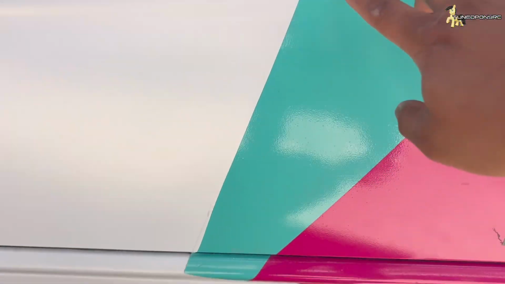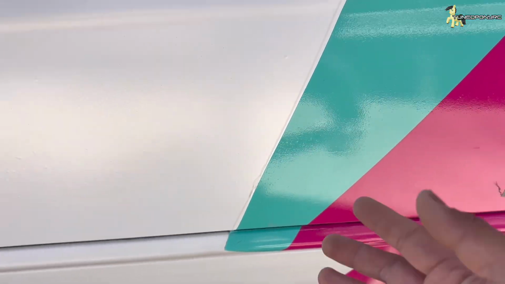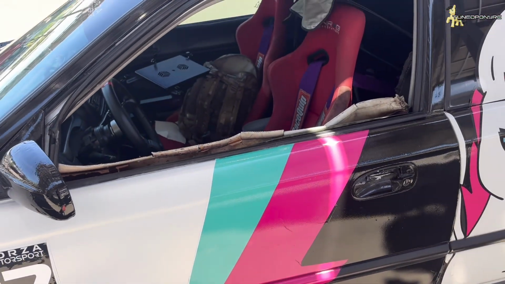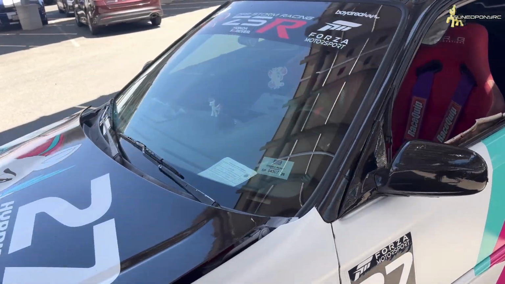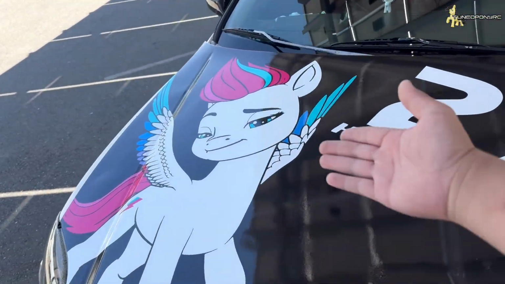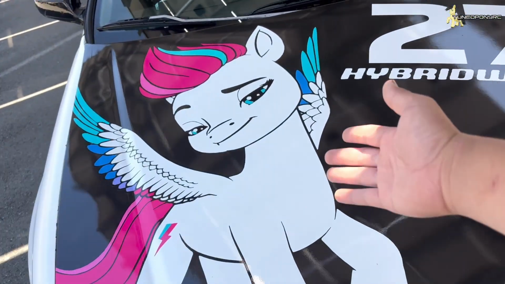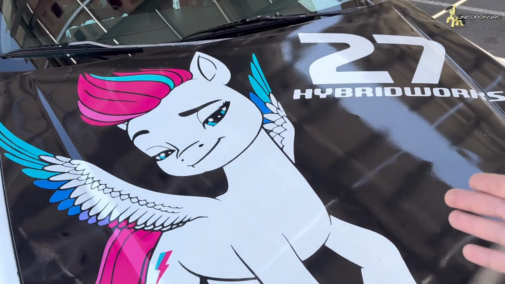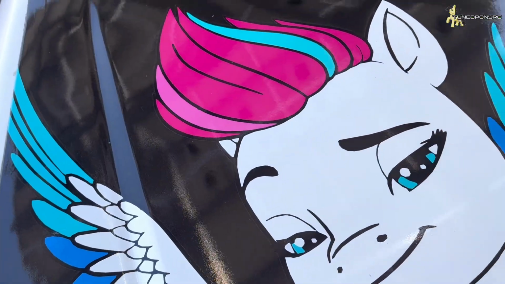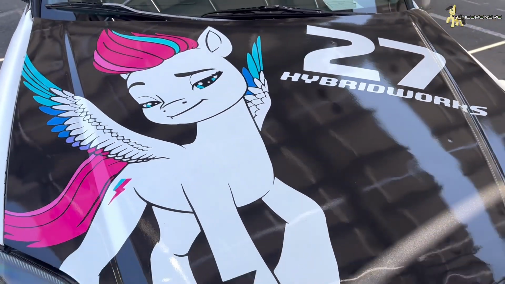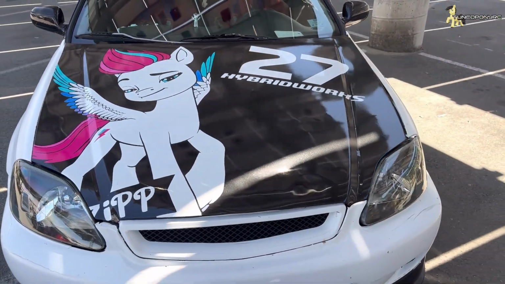With Zip's lightning bolt, you can see there's none of that jagged edge or those pixelated lines that you'll see on a regular image file. Sorry for the wind, by the way. Same thing with this one. This was the most recent decal that I had, and as you can see, she's also vectorized. All the lines are smoothed out. They're not jagged nor pixelated, unlike a rasterized image.